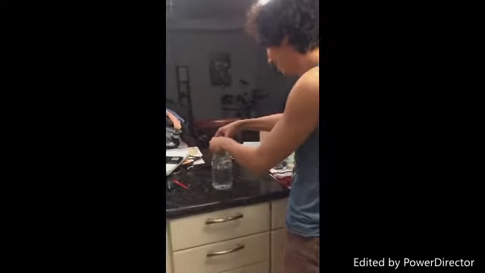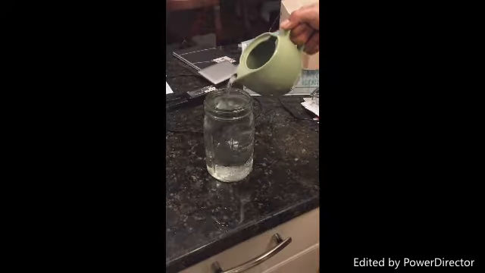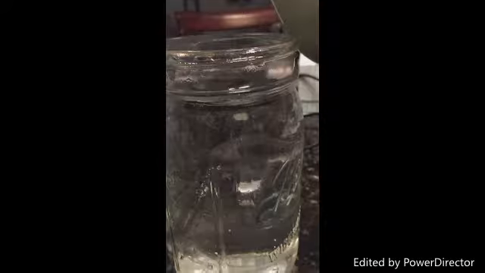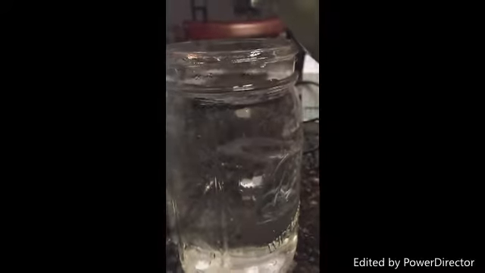Okay, there we go. It's got a hole in it, but whatever. Alright, and then we're going to fill this all the way to the brim. And notice that it did sink. And if you could zoom in, Michelle, see that it's totally to the brim with water.